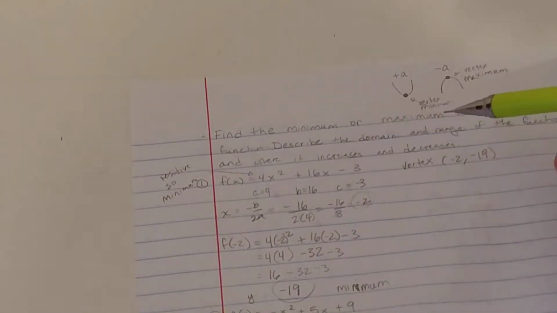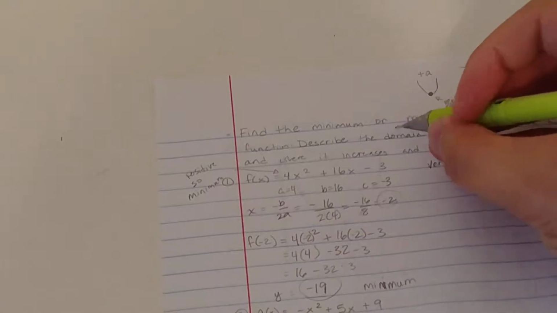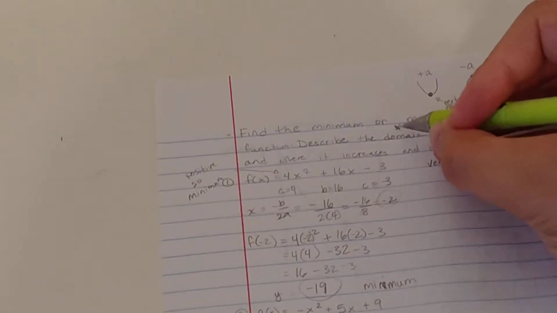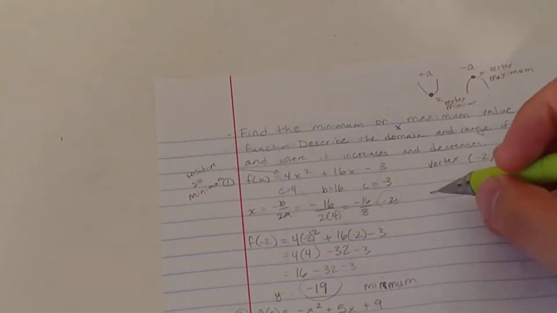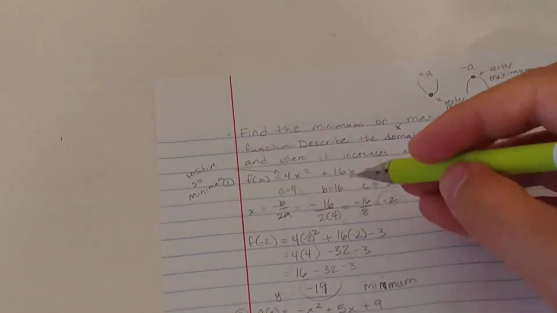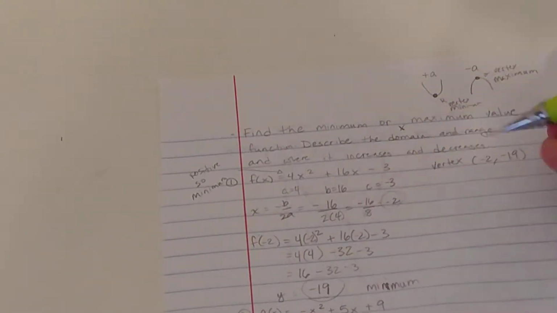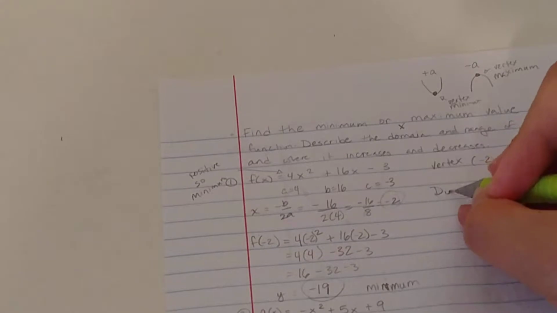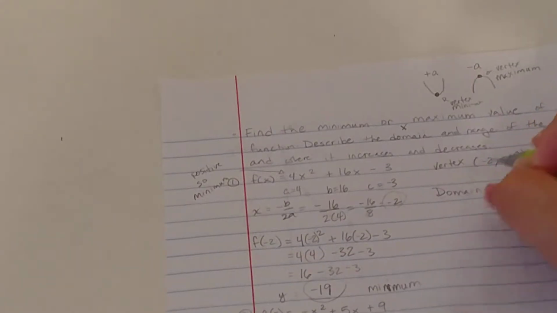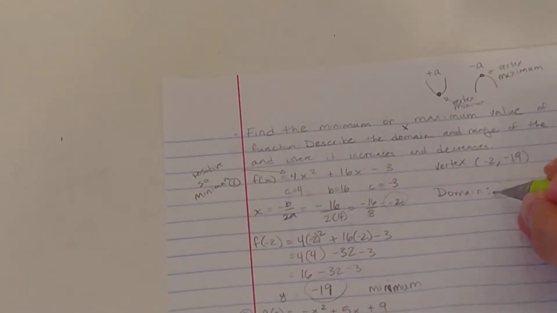So describe the domain and the range. So the domain, those are the x values. And actually for quadratics, it's always going to be all real numbers.